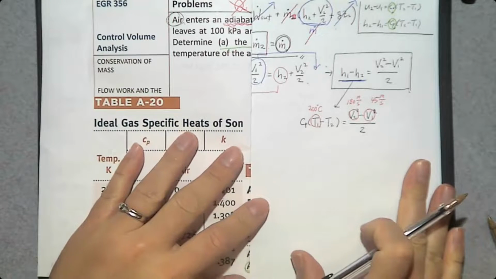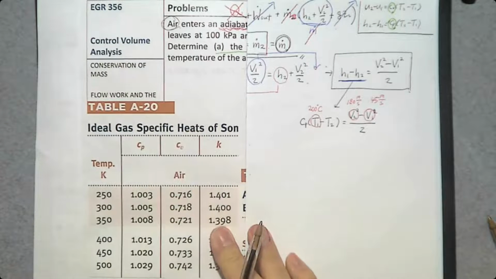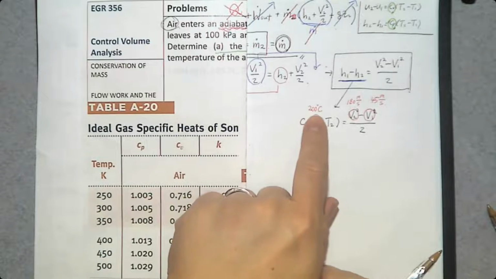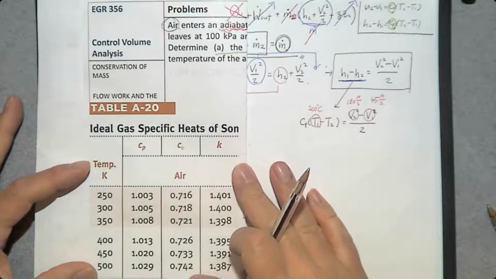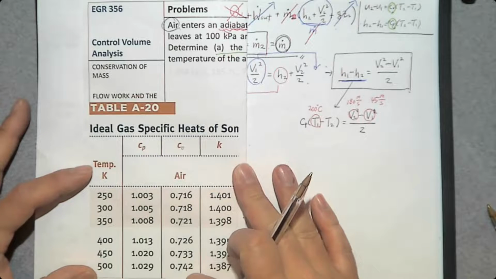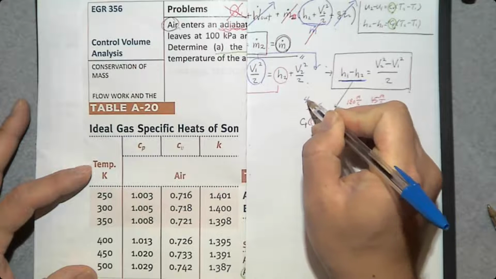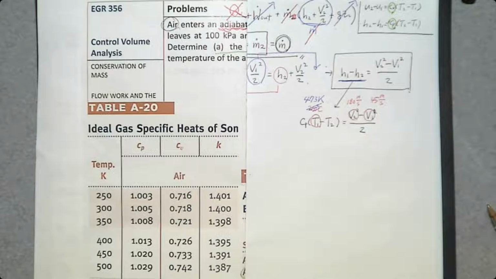So let's do it together. The inlet temperature is 200 degrees Celsius. But if you look at the unit of this temperature on this table, it is Kelvin. So this is 473 Kelvin. Now I'm going to guess the exit temperature.